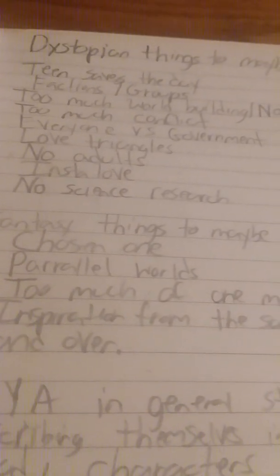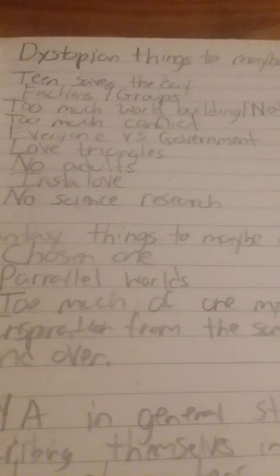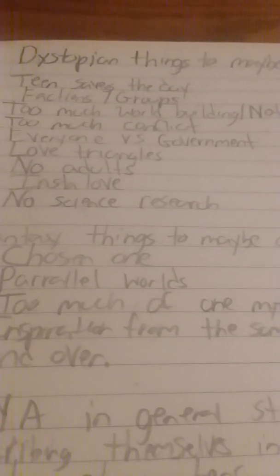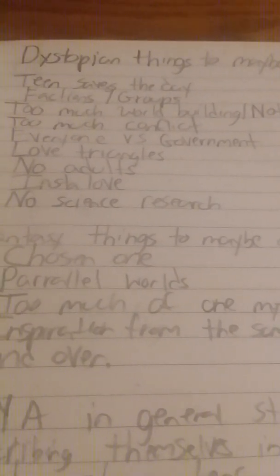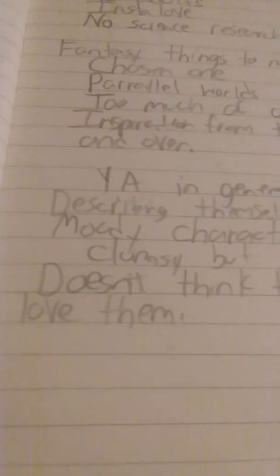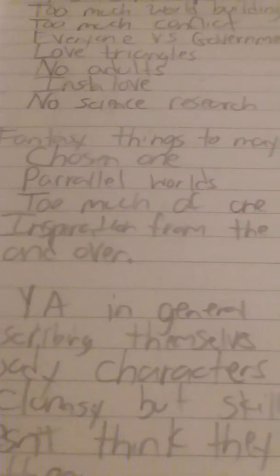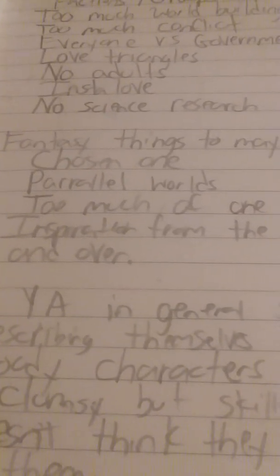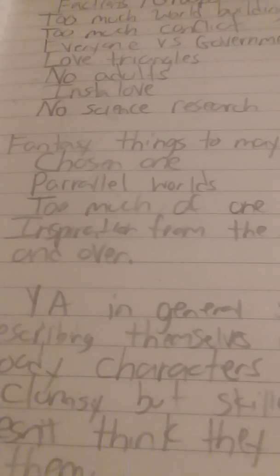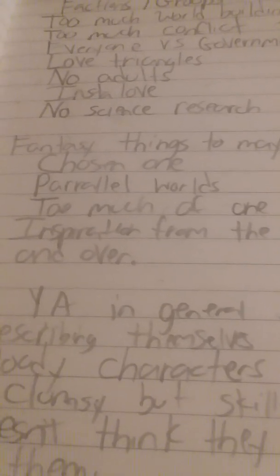The Chosen One, that one I know a lot of people just complain about, and I can see why, because it really doesn't make sense, because then you have, again, this clumsy but skilled with weapons character, right? So to again use the two books as an example, because they are my favorite dystopians so far, The Giver and The Hunger Games, right?